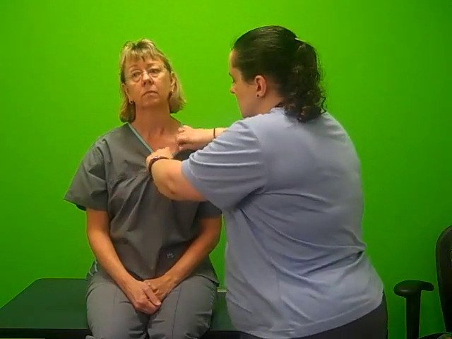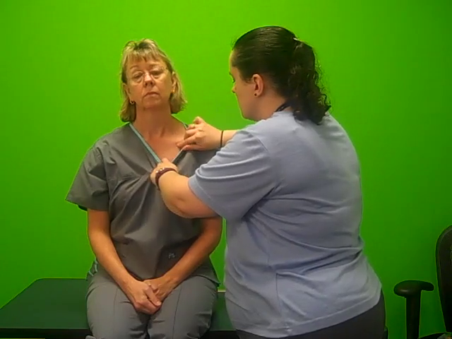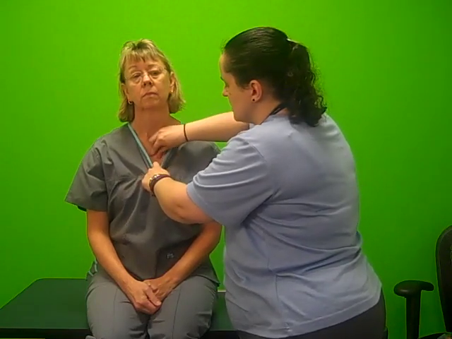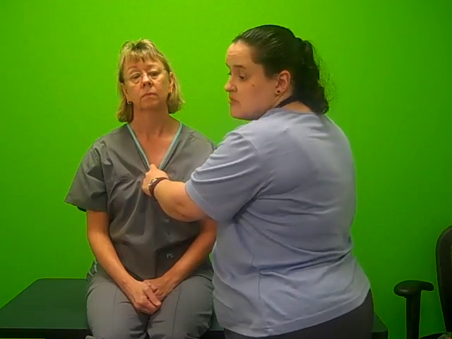You also want to assess for skin turgor. Now this can be done by gently pinching on her sternum area or her clavicle area. So what I'm going to do is just go ahead and pinch here really quick. And as you can see, there's no tenting of that area. And that would conclude the exam.